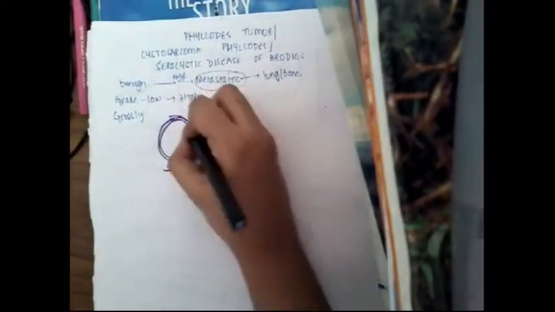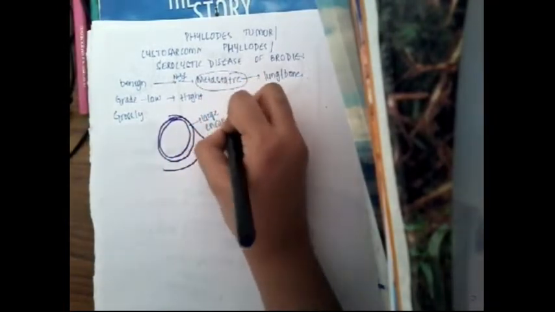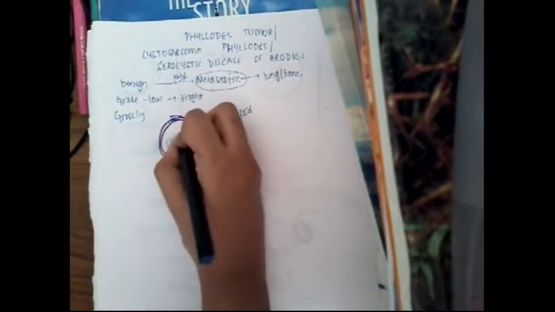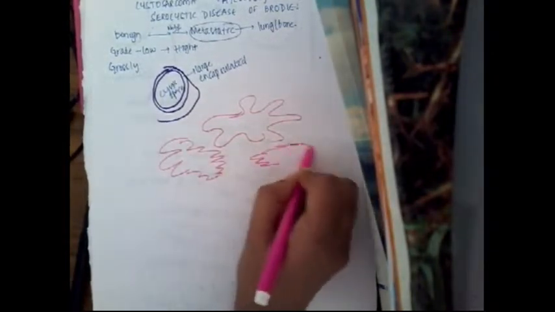Grossly, the tumor is large and encapsulated, with cystic spaces inside. On the cut surface you see many cystic spaces and it is soft. Microscopically, you will see cystic spaces with leaf-like projections, and that is the reason why it is called phyllodes. Phyllodes literally means leaf. Because it has large cystic spaces with leaf-like projections, it is called phyllodes tumor.